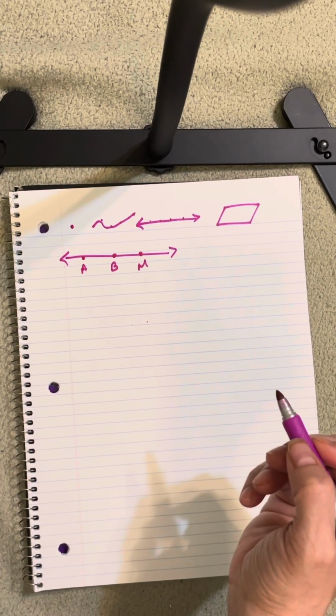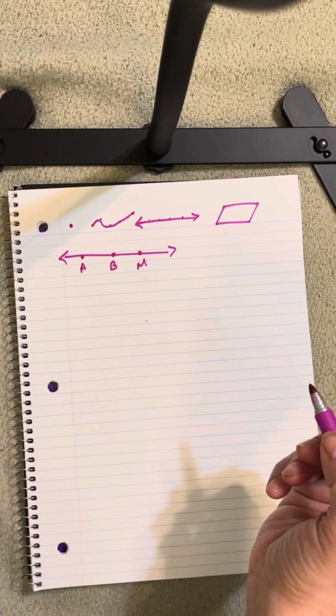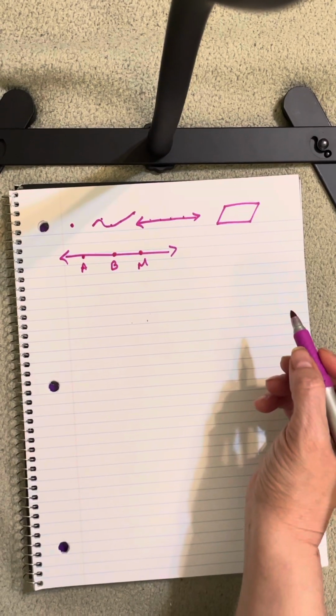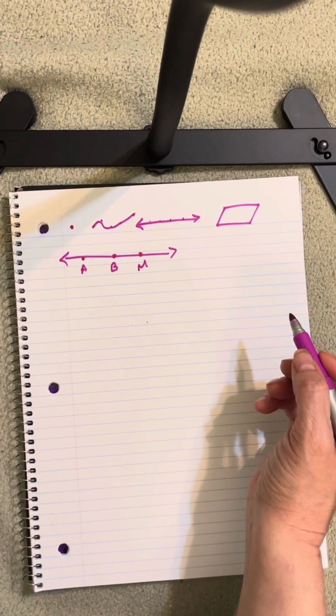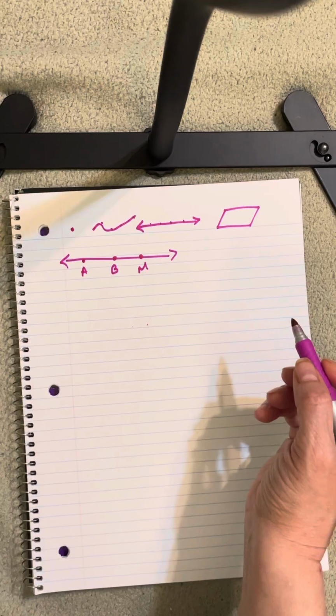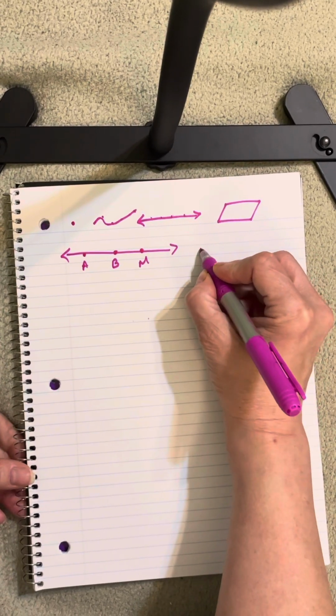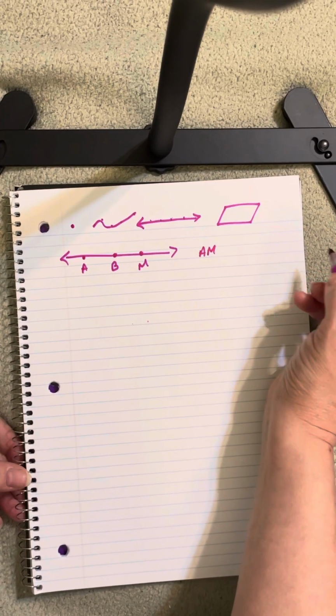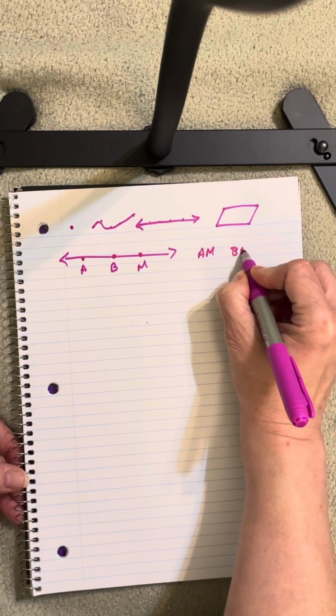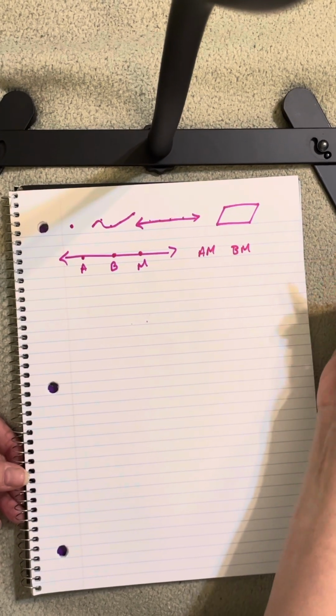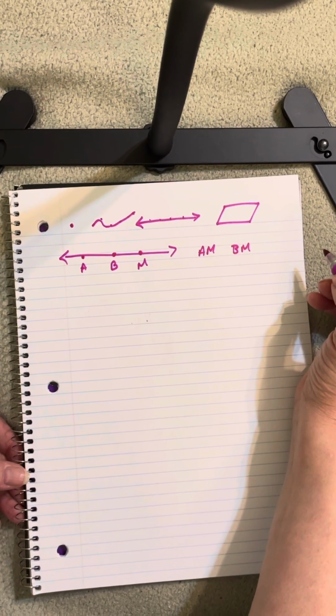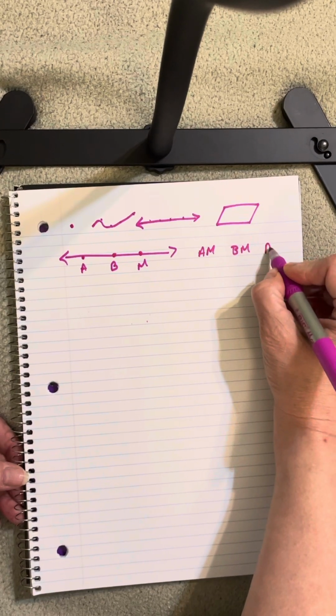So if I want to name this line, it requires me to list 2 of the points. And it does not matter in what order they go. I can also jump over other letters. So I could choose to name this line AM or BM. Don't usually use that one for obvious reasons. I can also do AB.